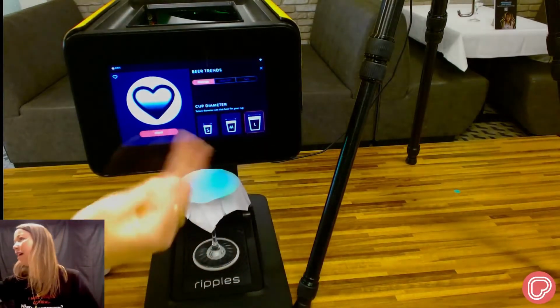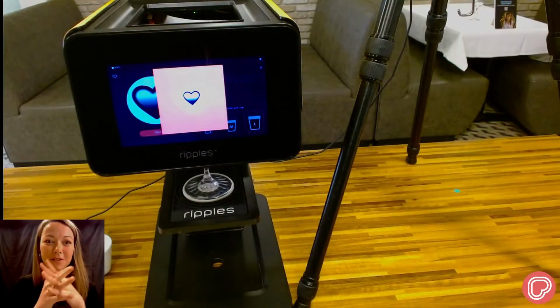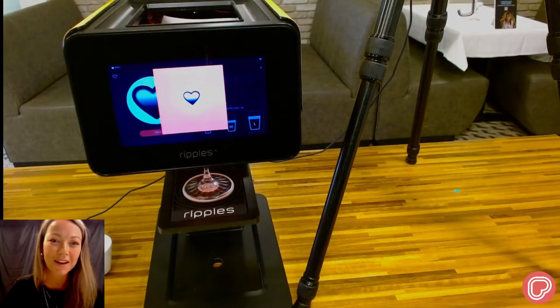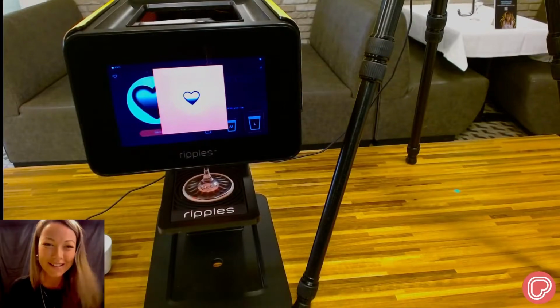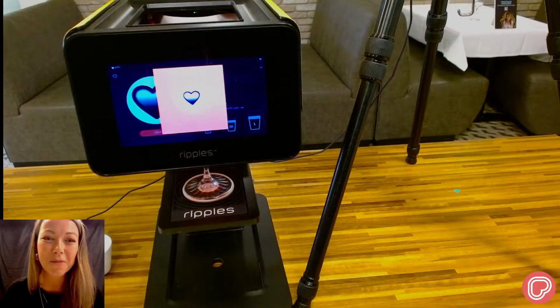Now we're going to switch it to large. Before we had the Ripple Maker AM and the PM, now we've combined both of those into one amazing Ripple Maker that can cover all of your drinks in a beautiful decoration. So there really should be no more naked drinks.